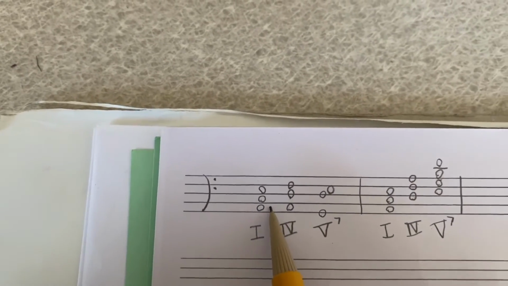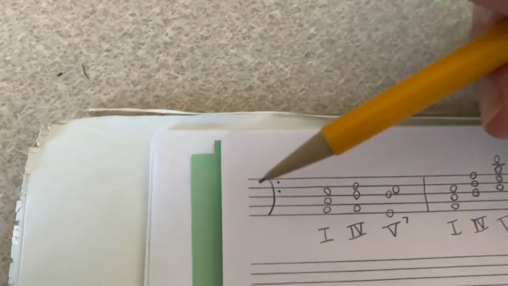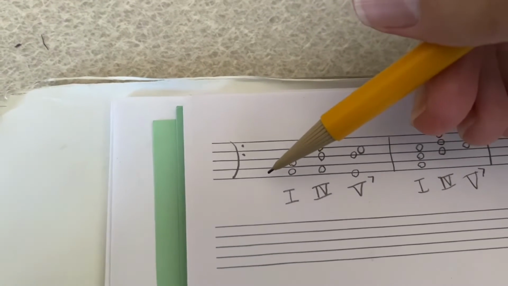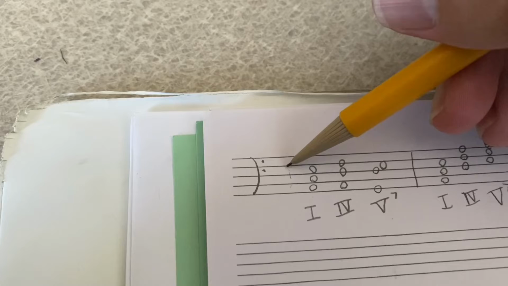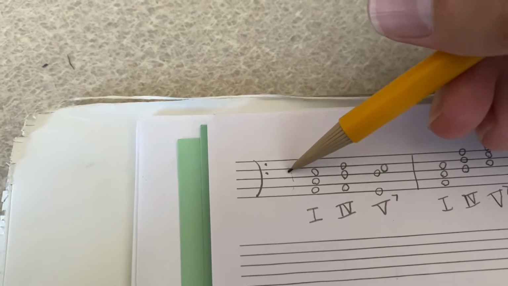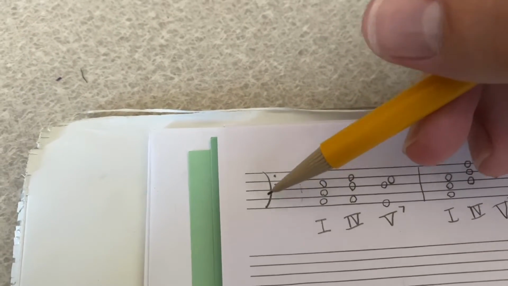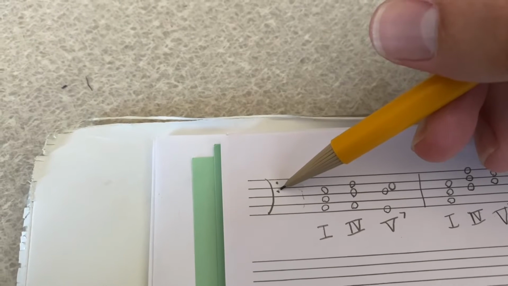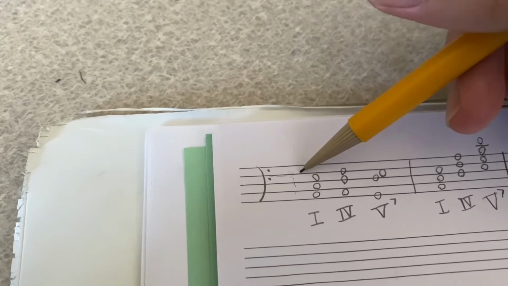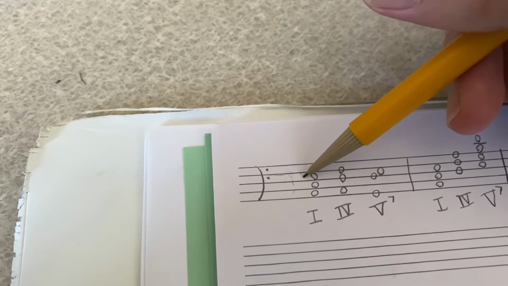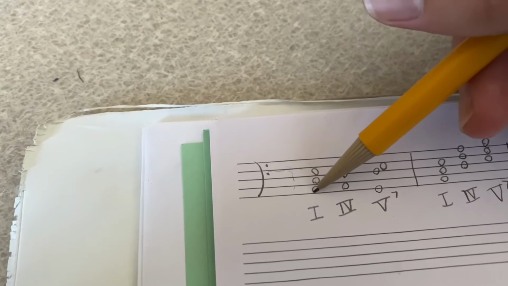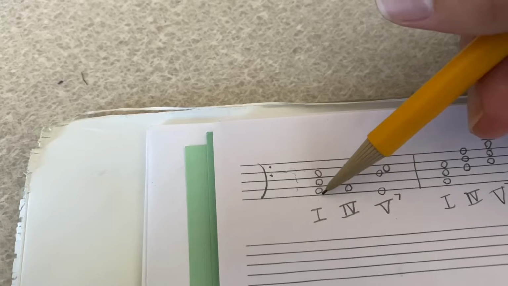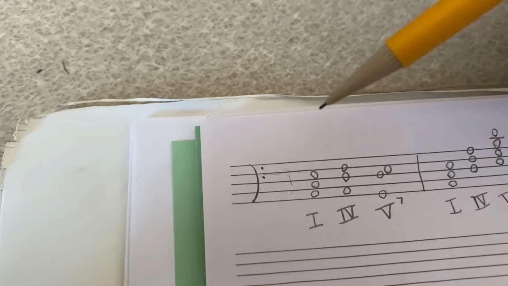So this is A. Remember the notes of the staff paper. So we got A, B, C, D, E, and then F. Because remember, we're on the F clef, the bass clef, and it surrounds that F line. So if you go down, F, E, D, C, B, A, and A is our tonic note.